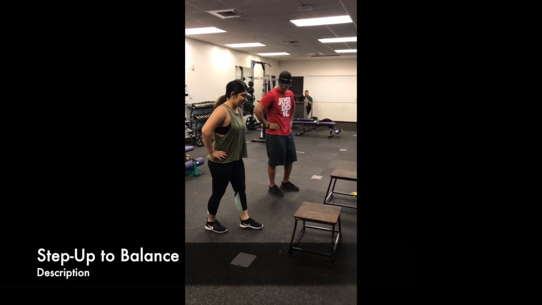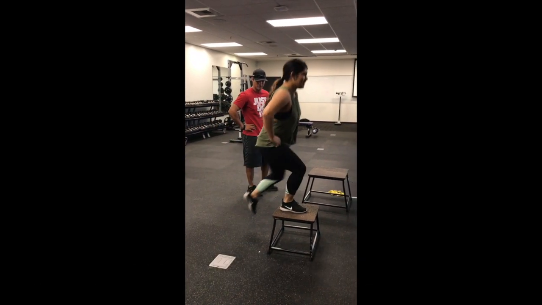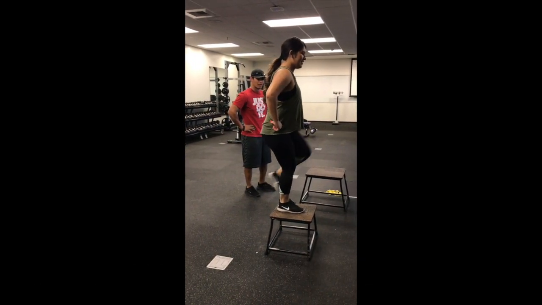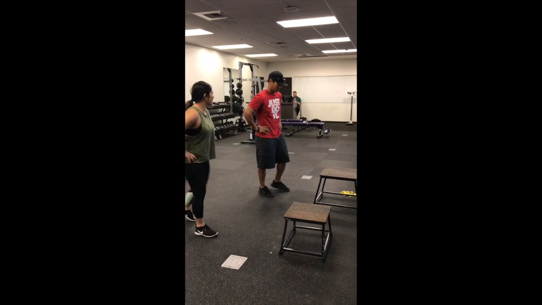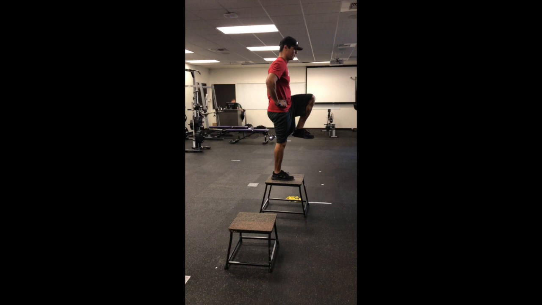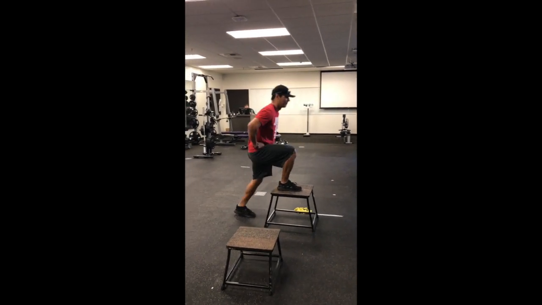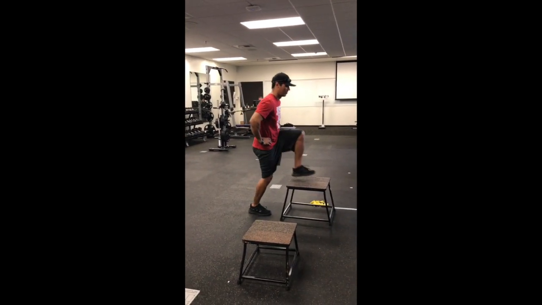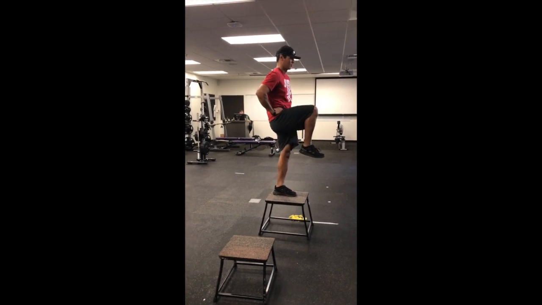Next, he performed a movement that moves the base of support, the step-up to balance integration technique. We used a step-up box as I asked him to step onto the platform with one leg, raising the opposite leg into hip flexion at 90 degrees and maintaining balance. He performed both legs at 15 repetitions under full control.